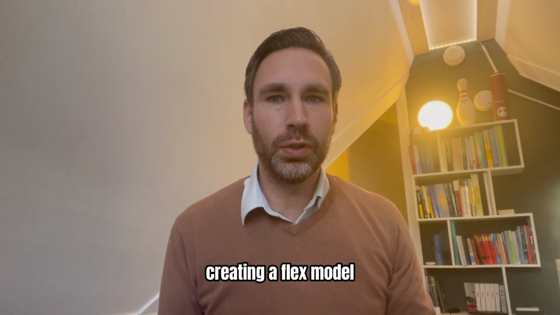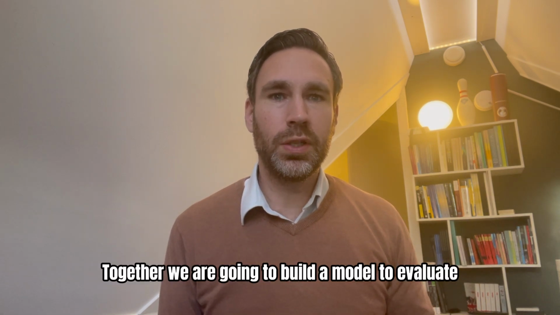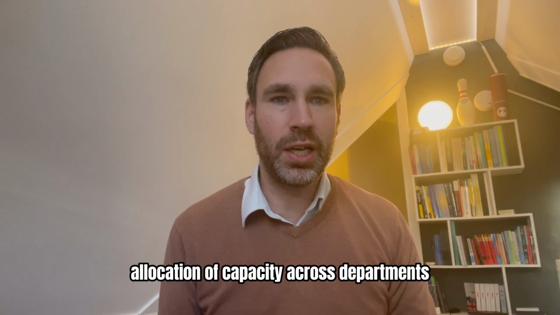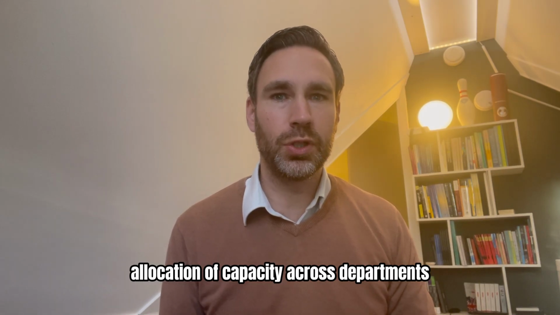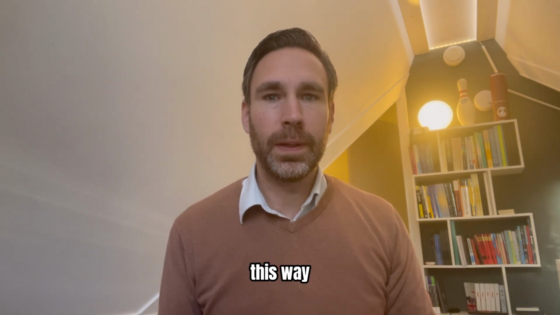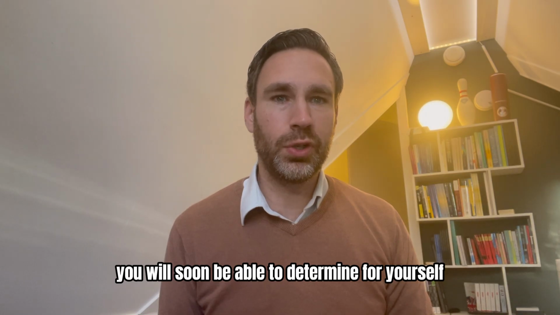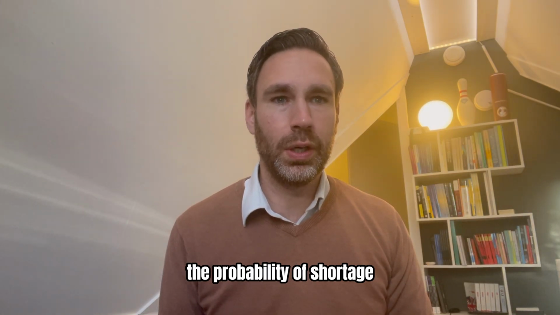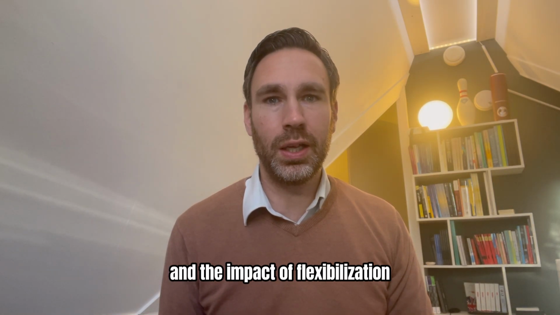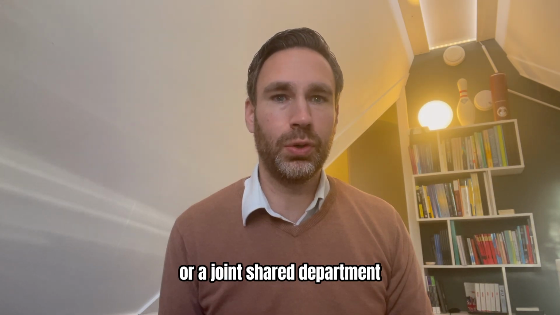Creating a flex model. Together we are going to build a model to evaluate the allocation of capacity across departments. This way, you will soon be able to determine for yourself the probability of shortage with the chosen allocation and the impact of flexibilization or a joint shared department.